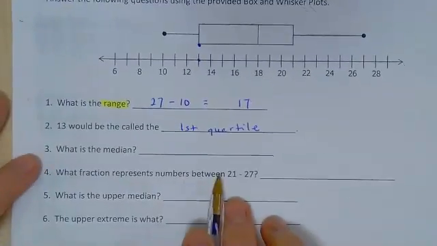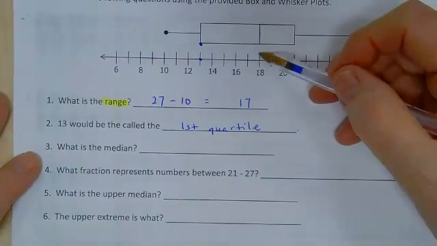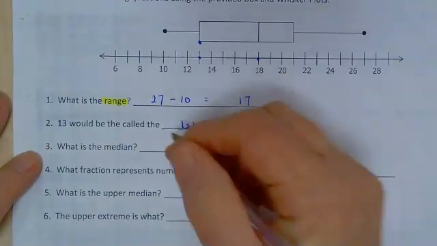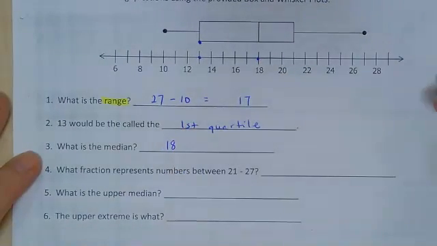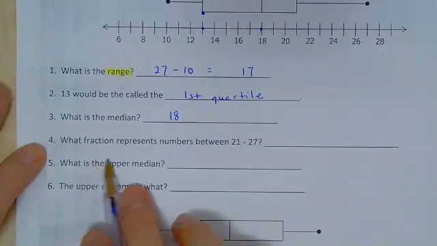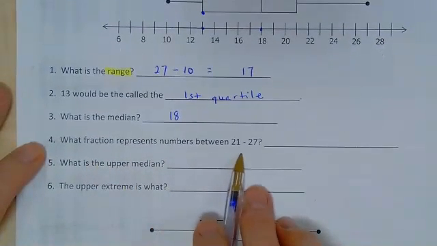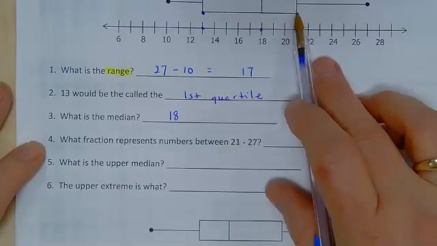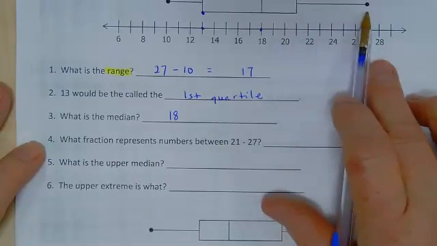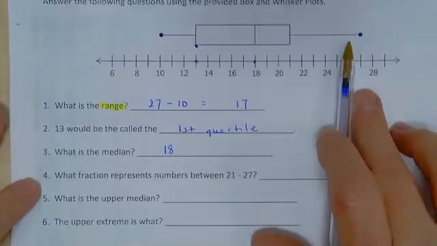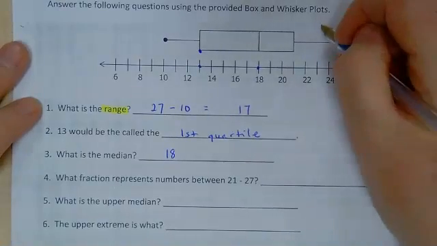And the median, where's the middle number? Right here's the middle. Middle number is 18. What fraction represents the numbers between 21 and 27? So here's 21, here's 27. And we talked about what the fraction is of each of those sections.